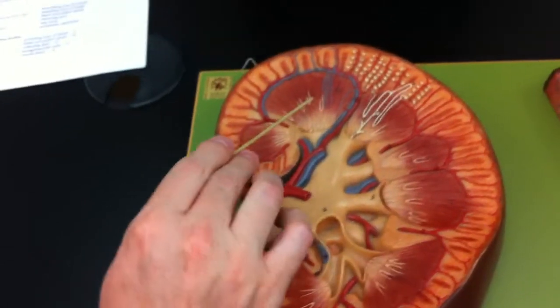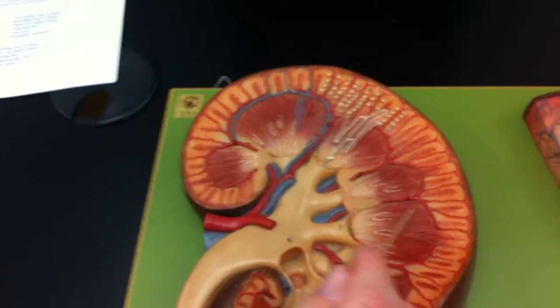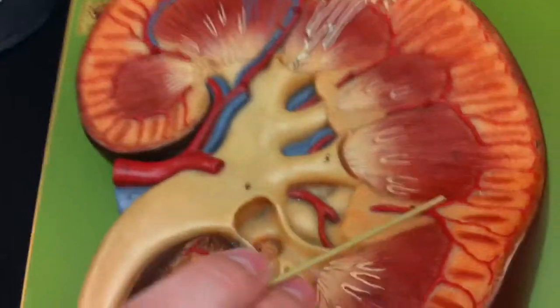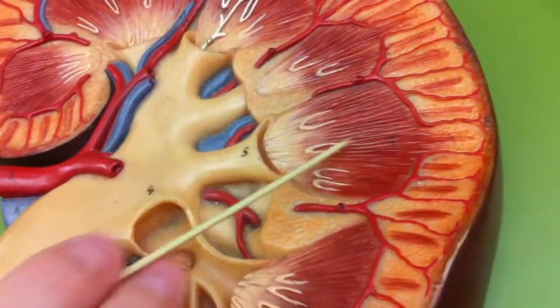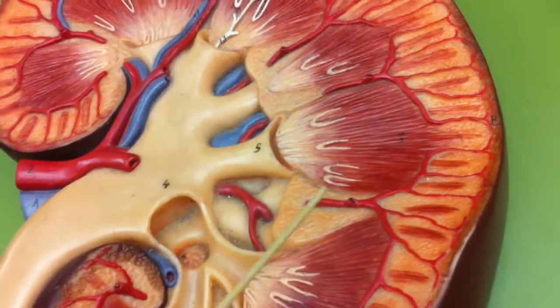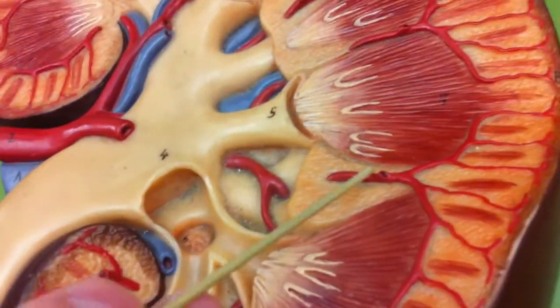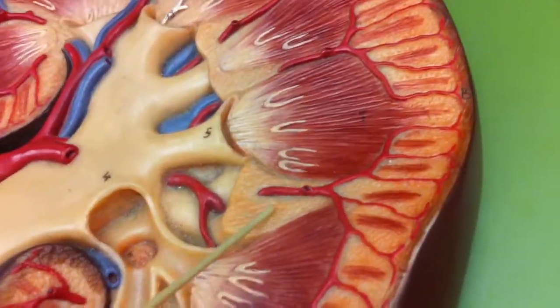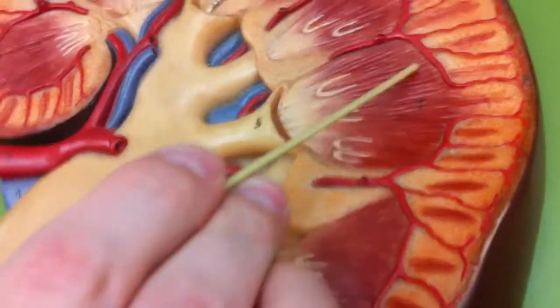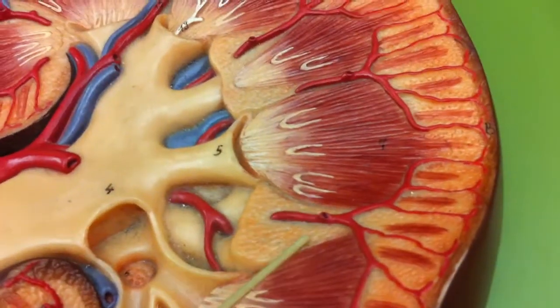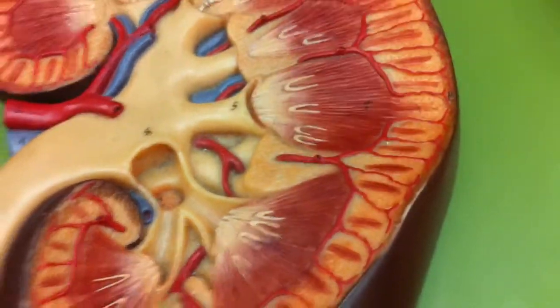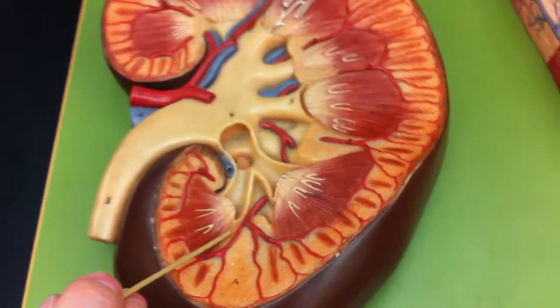The renal medulla is divided into sections, so you'll see these sort of striated structures here. These are called the renal pyramids. And then the area of tissue in between where the blood vessels are running, these are called the renal columns. So renal pyramid, renal column, renal pyramid, renal column, and so forth.